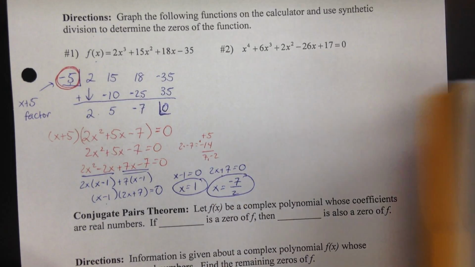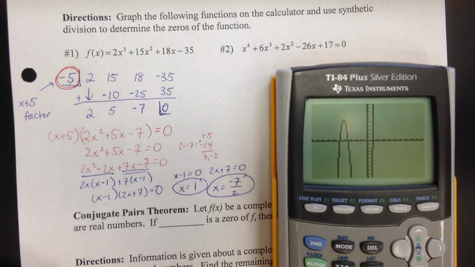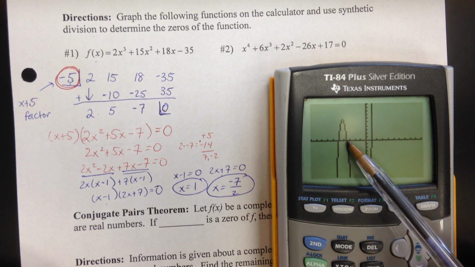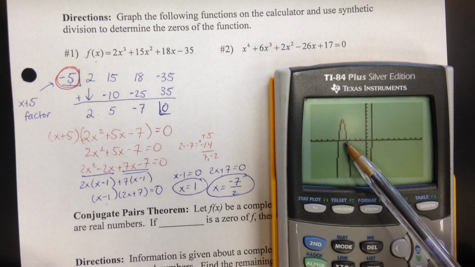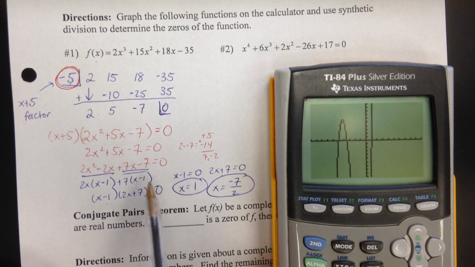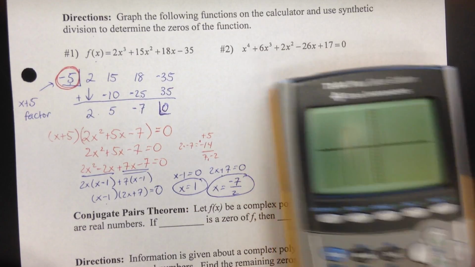And if I go back to my graph, if I look at it, here's negative 5, here's positive 1, and this looks like it's between negative 3 and negative 4. Negative 7 halves is negative 3.5. So I'm fairly confident that I've done this correctly.